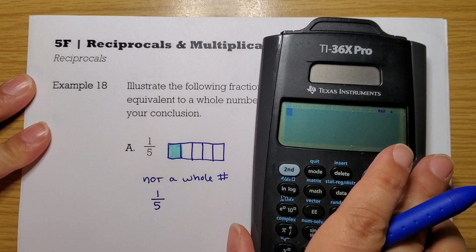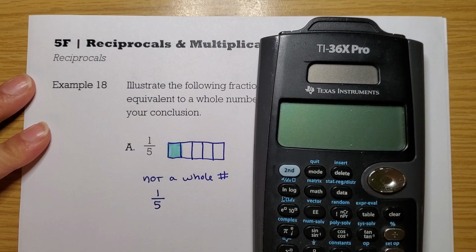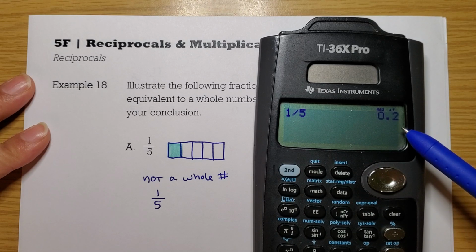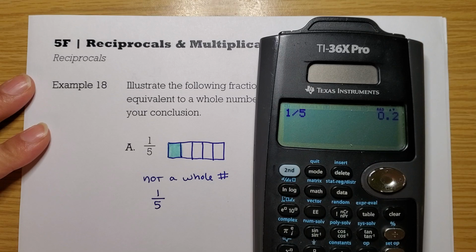We can check this with some division to see if we get a whole number. If I do 1 divided by 5, I get 0.2, so I get a decimal. Whereas if I did 5 divided by 1, I get 5. I get a whole number back.